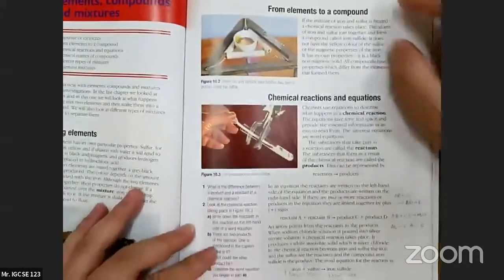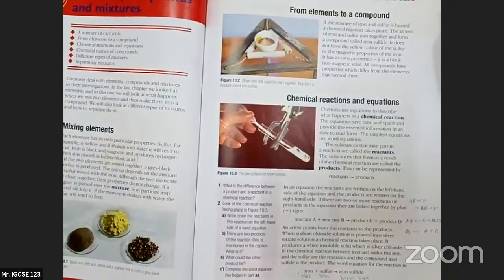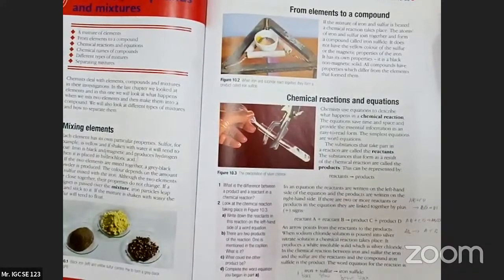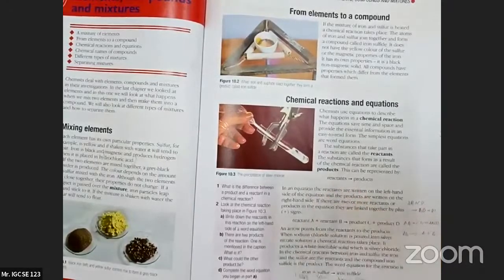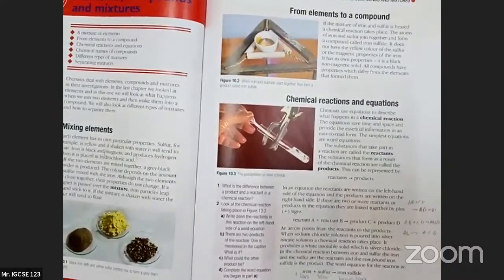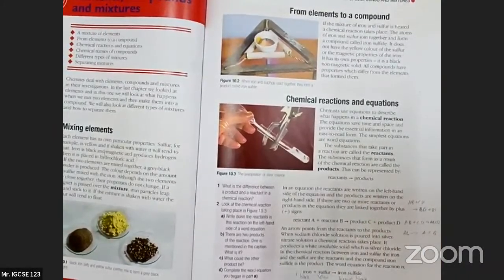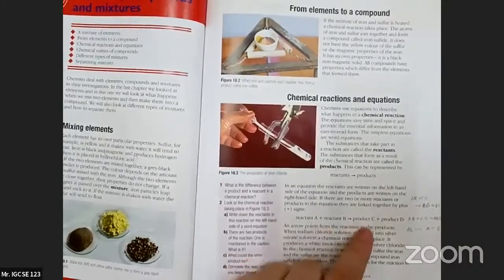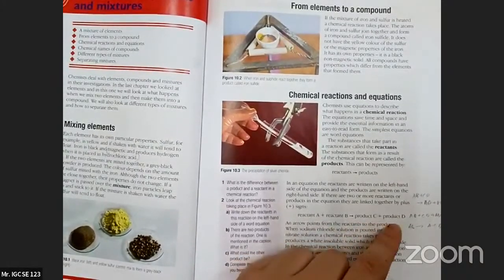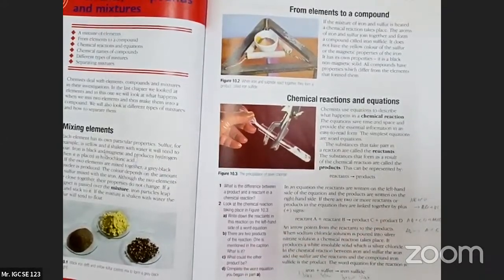Chemical reactions and equations. Chemists use equations to describe what happened in a chemical reaction. The equation saves time and space and provides the essential information in an easy-to-read form. There is an arrow. On the left side of the arrow are the reactants, which are the things you use to form the products. On the right side are the products. For example, if I get A and B mixed together and I heat them or do some chemical reaction, the products will be C and D. These C and D have the elements from A and B, but they have different properties.